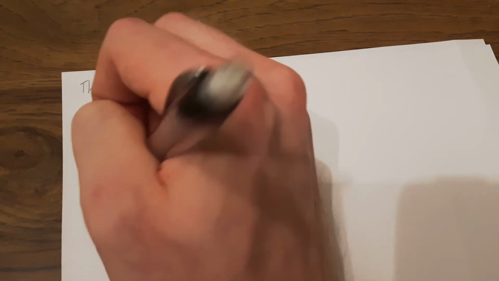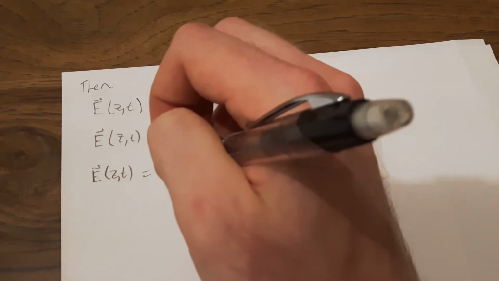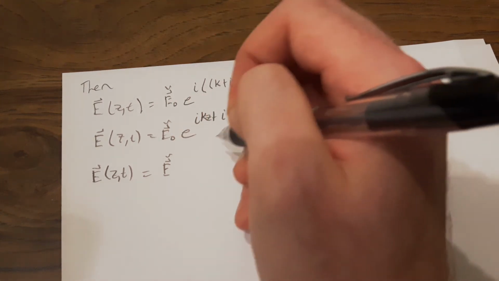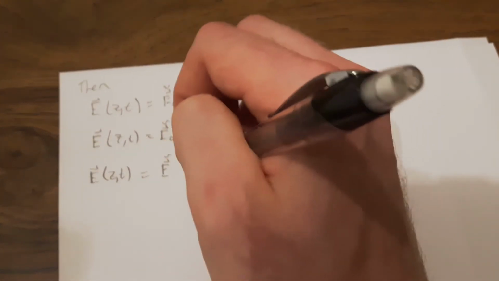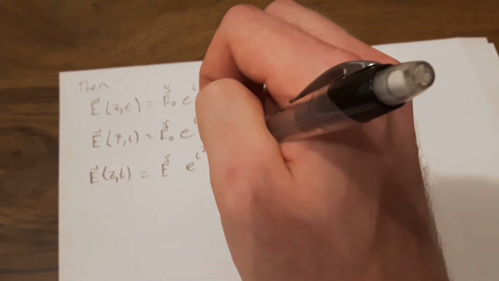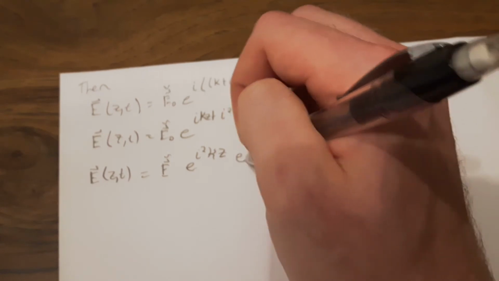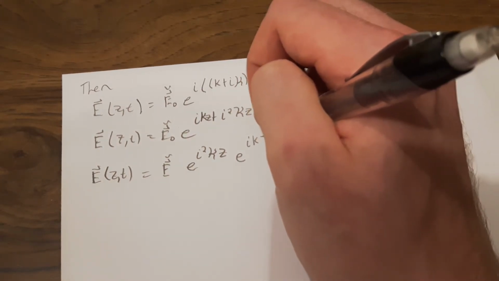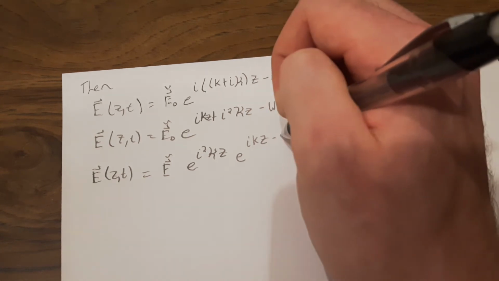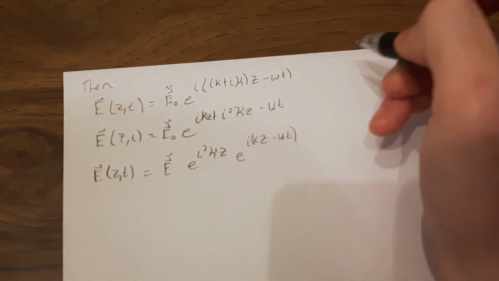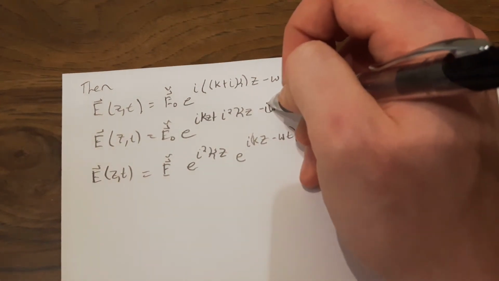We can then use exponent rules to separate this and obtain e to the i squared kappa z multiplied by e to the i kz minus omega t, all in brackets. There should have been an i there.